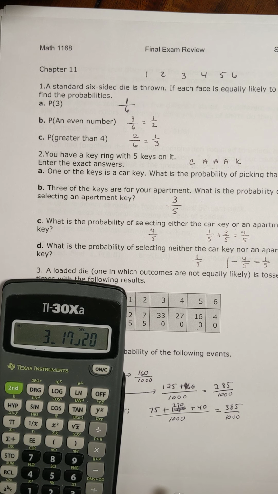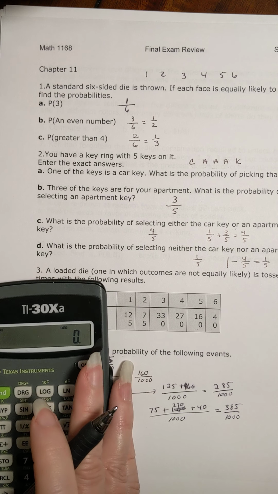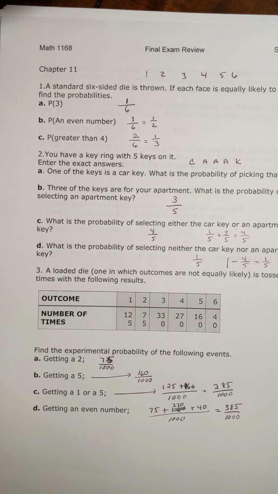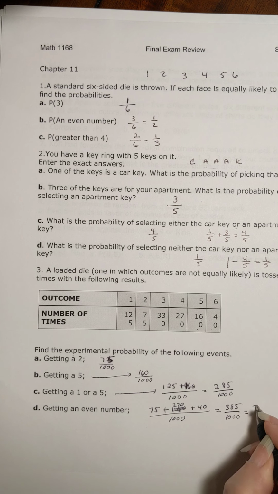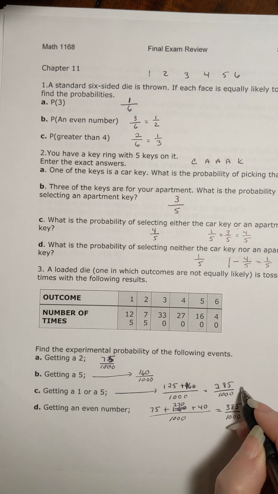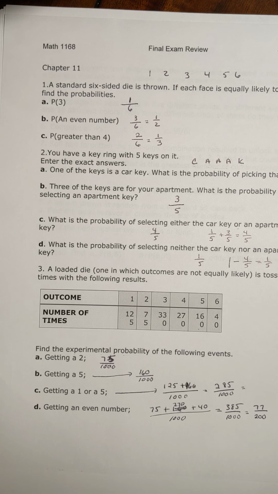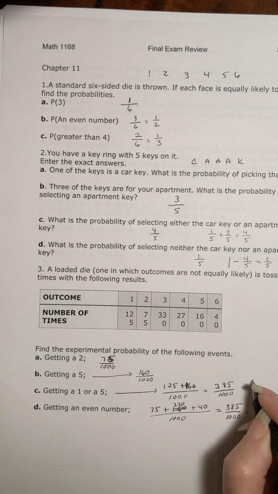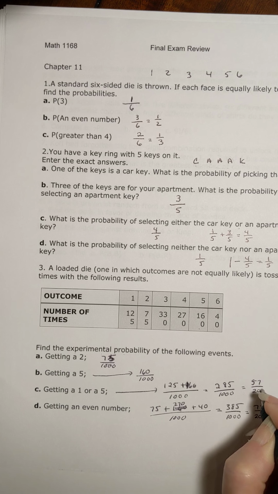Now if I reduce this, so 385, it won't let me do 1,000. All right, so let's see, both of these are divisible by 5. So this would be 77 out of 200. Okay, 285 divided by 5 gives me 57 out of 200.